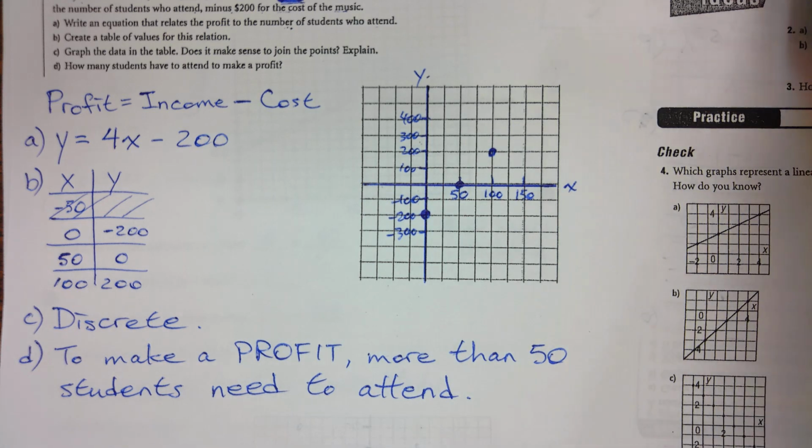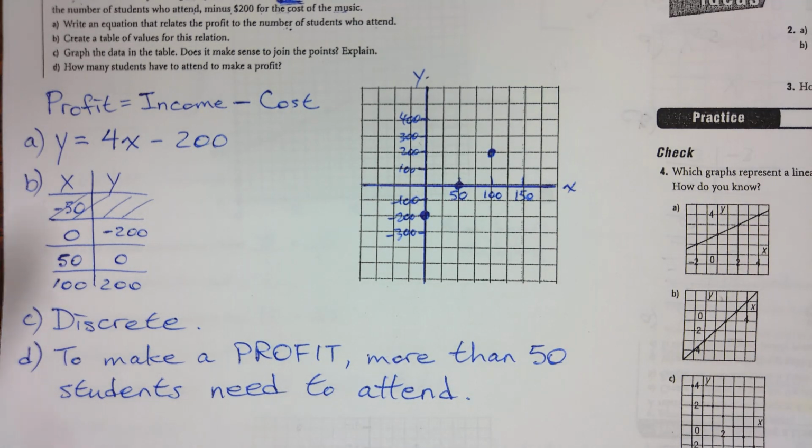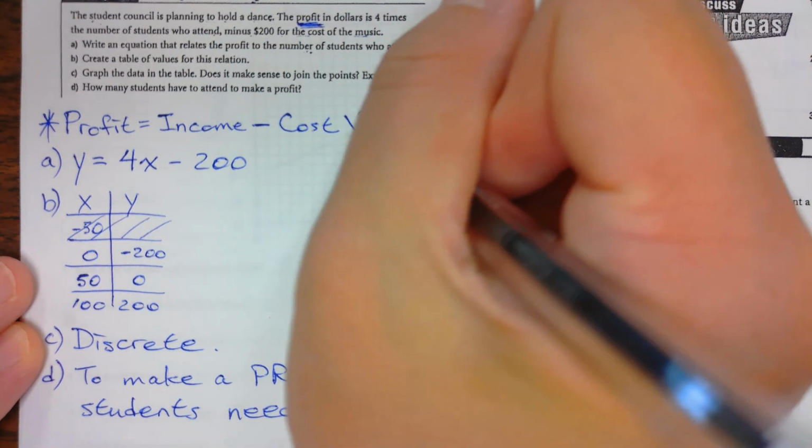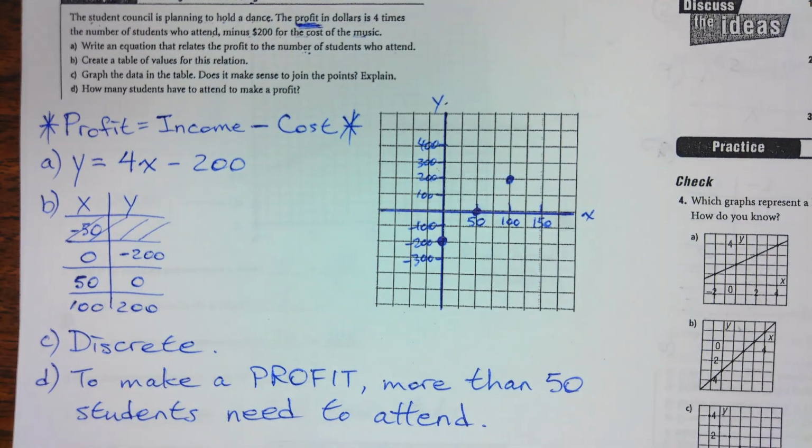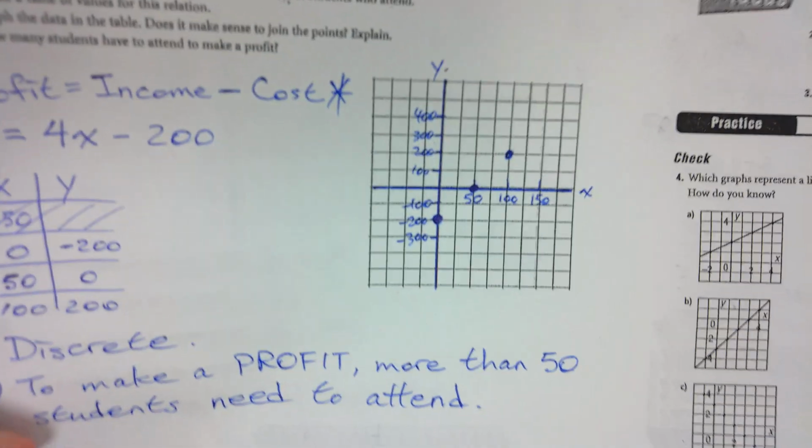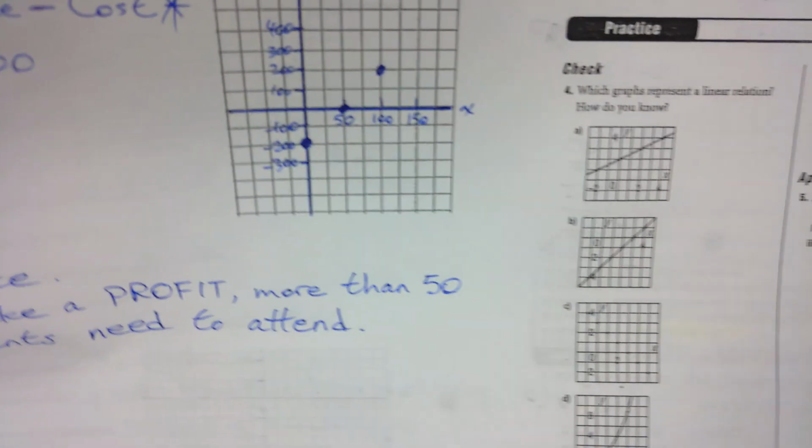All right. So this one is a very good question because it deals with the finance unit as well. So remember what profit is. Profit is income minus costs. Remember that.